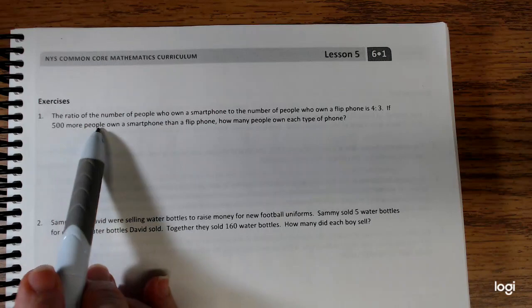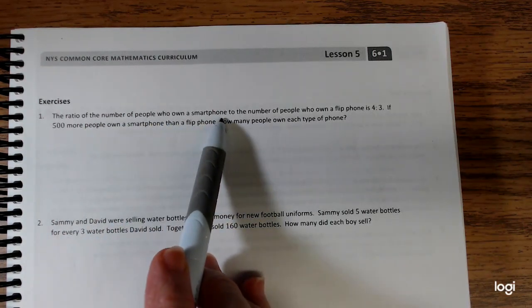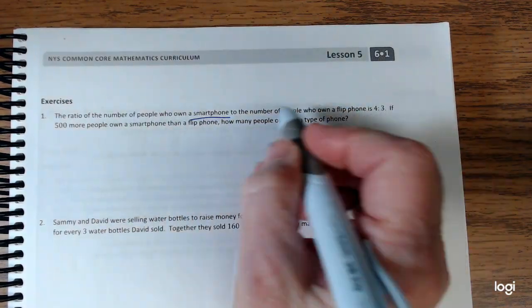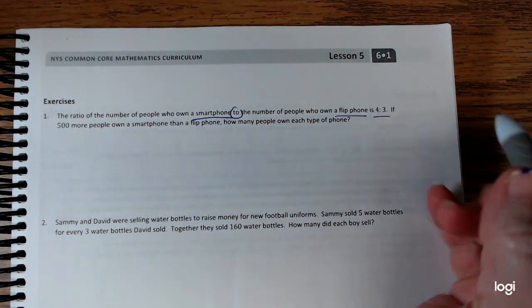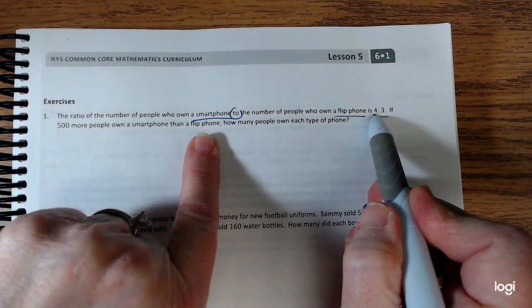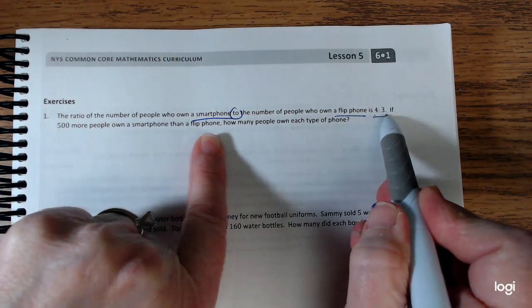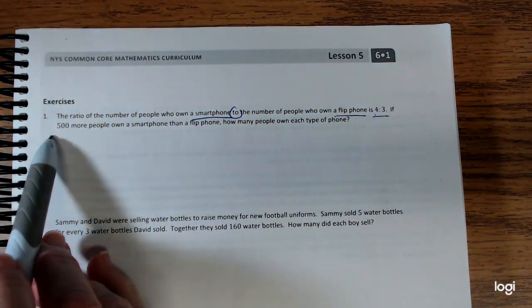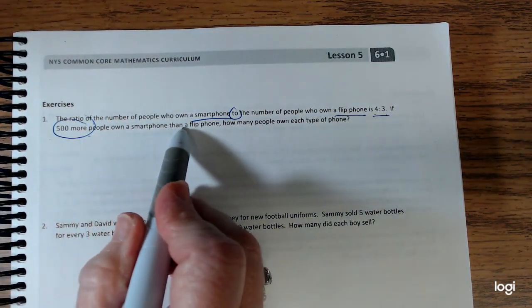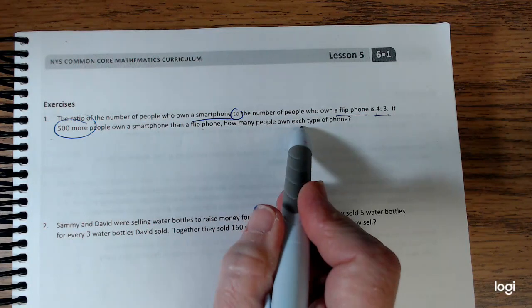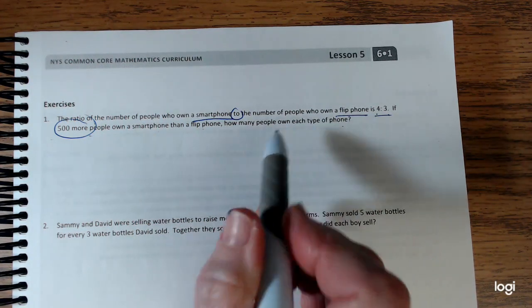It says the ratio of the number of people who own a smartphone, so smartphones first, to the number of people who own a flip phone is 4 to 3. Okay, so remember, 4 is going to go with the smartphone, and 3 is going to go with the flip phone. If 500, oh, here's that more again, 500 more people own a smartphone than a flip phone, how many people own each type of phone? So let's go ahead and make our tape diagram.